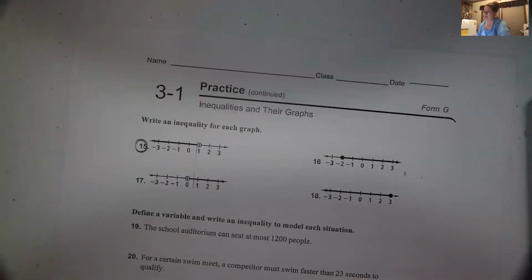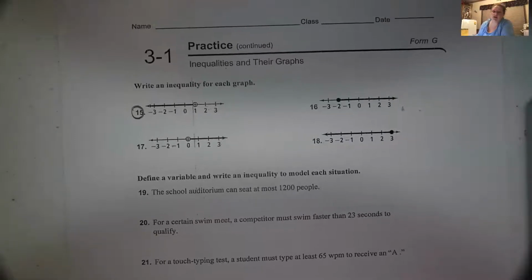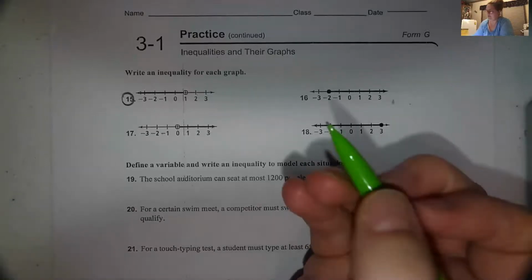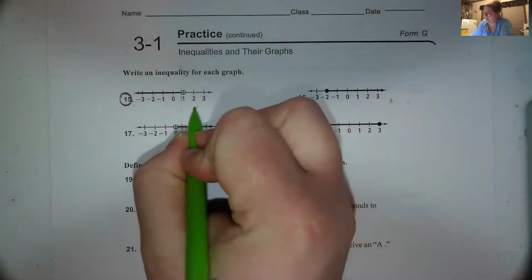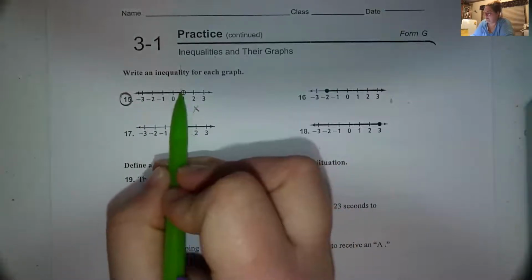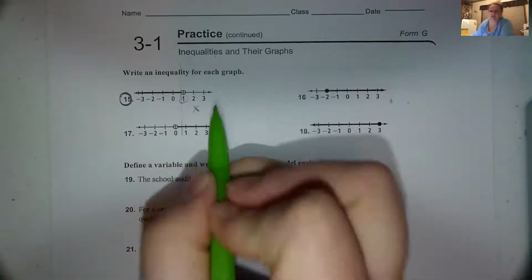So then if you turn to the back side or page 2, so if you keep scrolling. Okay, number 15. So it's opposite of what we just did. They gave us an inequality, we graphed it. Now they're giving us a graph and we need to tell you what it is. So we need to say the inequality. You can use any letter you like. I know we're used to using X. So I'm going to put an X here. What I do with these is I always look, okay, what number am I dealing with? Where's my open or closed circle? It's at 1. So I put an X and I put a 1 and I leave a space in between.